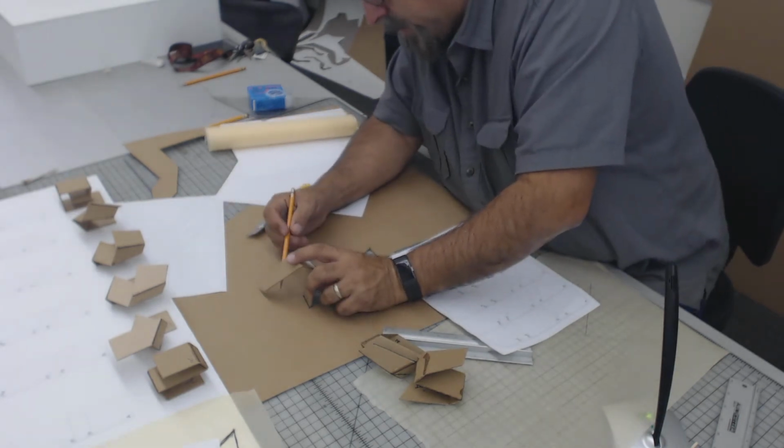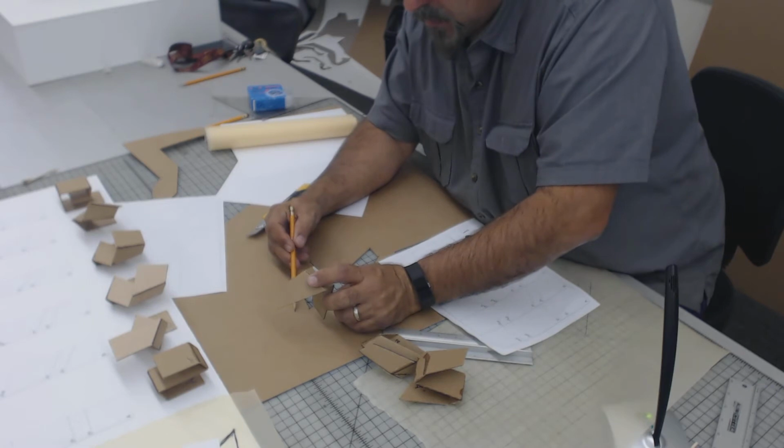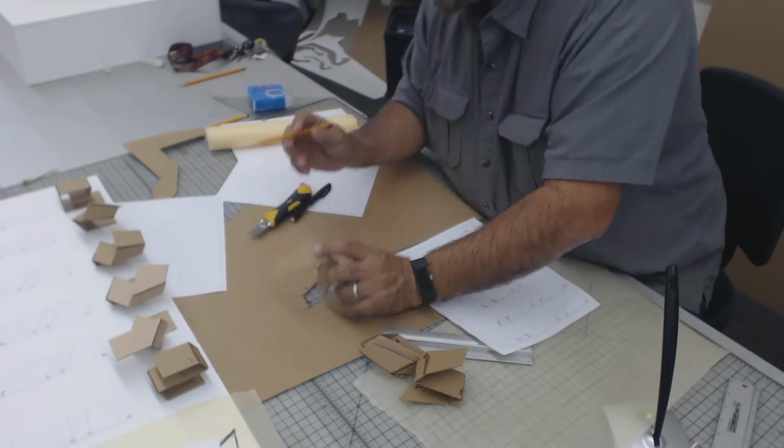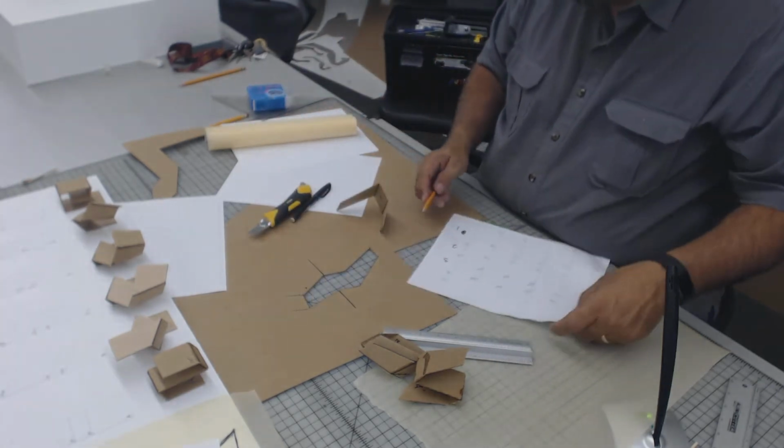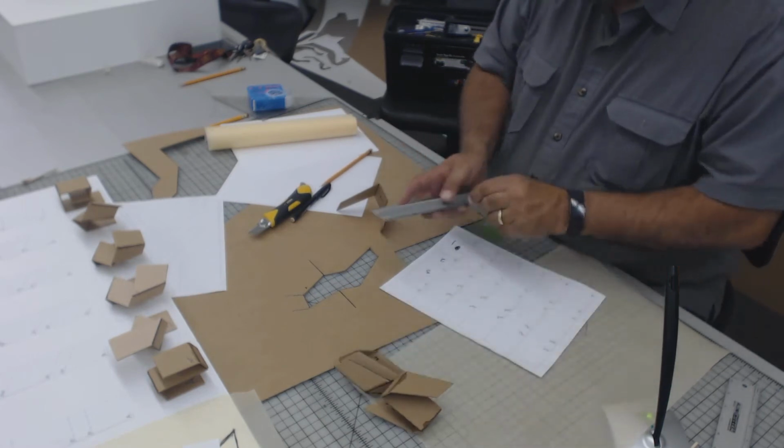So in this particular case, I'm going to try and tilt it back towards the floor. So that direction. I'm going to use that same distance. I can measure it from here.